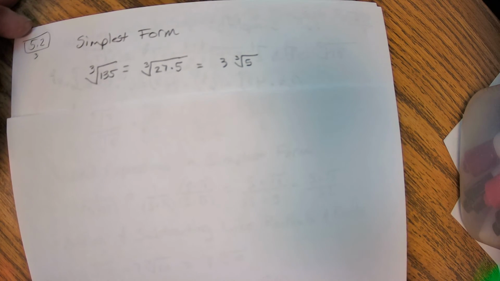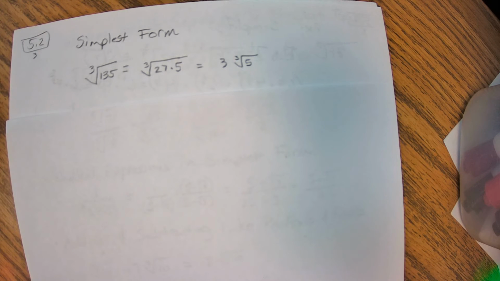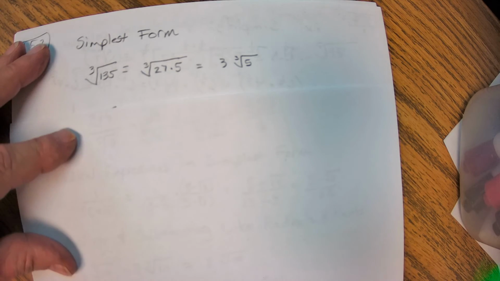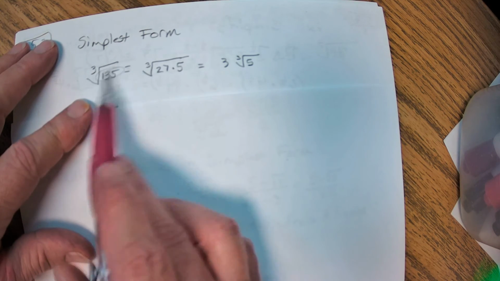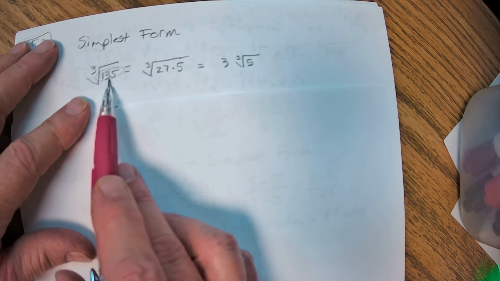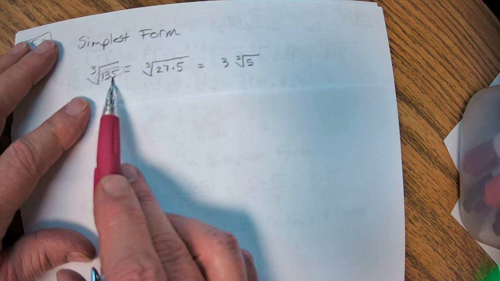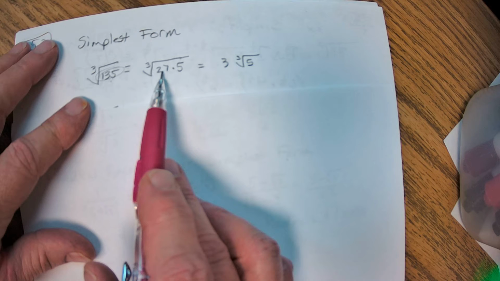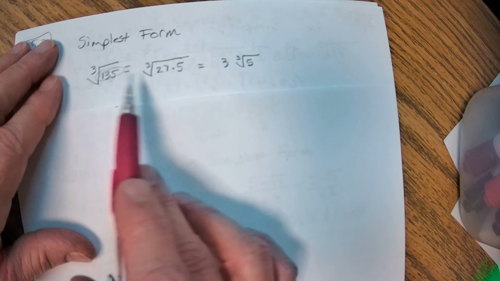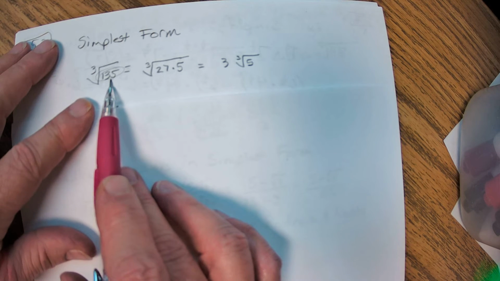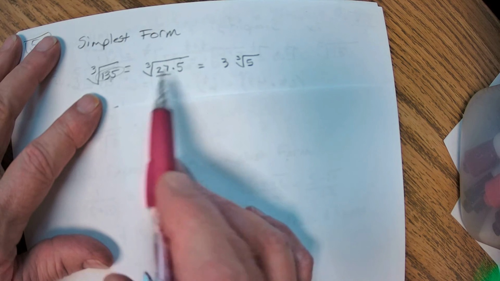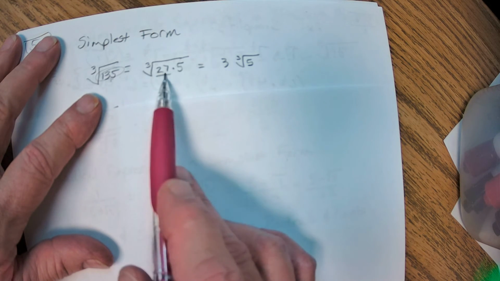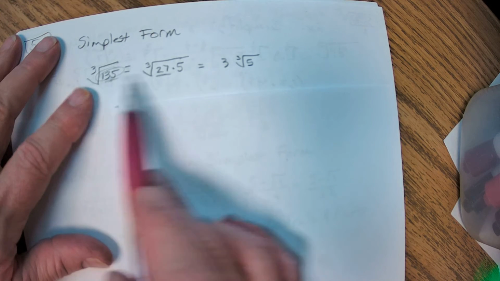So you're going to have a section where they're going to say simplify, put in simplest form. So what we're looking at, I have the cubed root of 135, and I want to see if I can factor out a perfect cube out of this. Well, I know that, actually I didn't know that 27 went into 135. I had to use the calculator. But I know that 27 is a perfect cube. And 27 times 5 is 135.